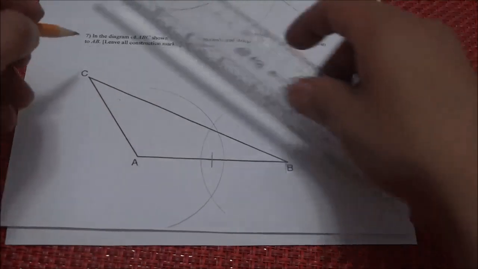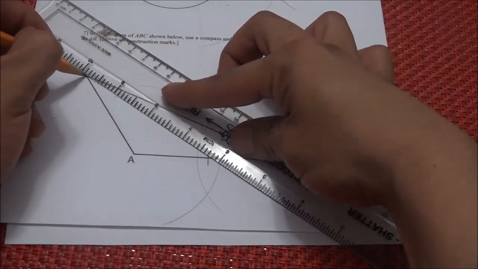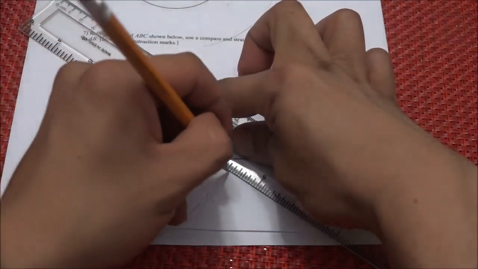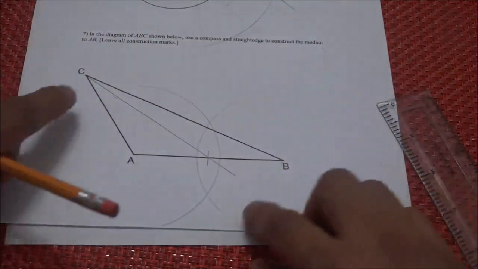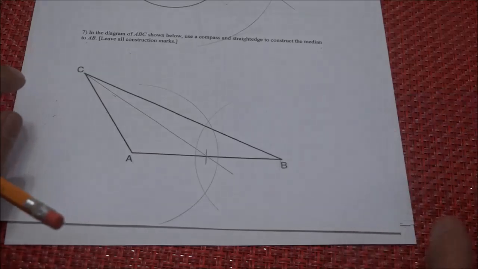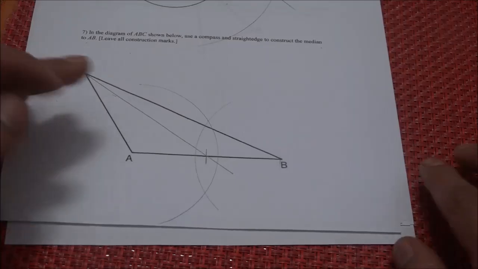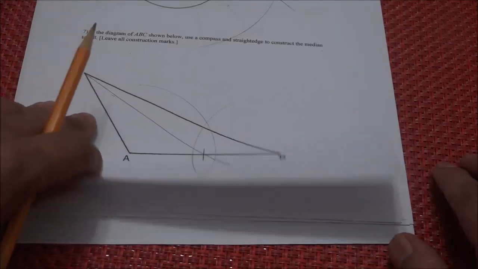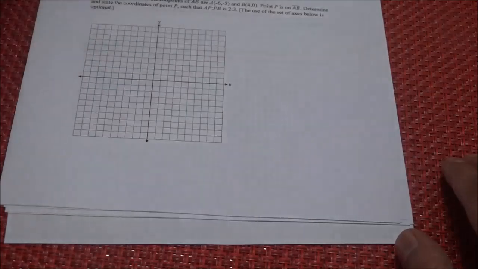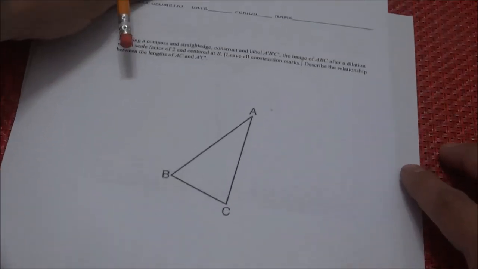Now look, go from angle C and go to your midpoint, and my friends, your median. I present you the almighty median. Bex, I don't know what I would do without you. You're the best. All right, and I leave all the construction marks. So just make sure that you don't forget about the perpendicular bisector. Okay.